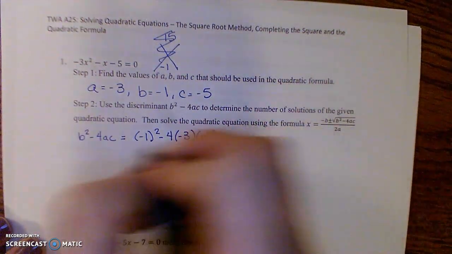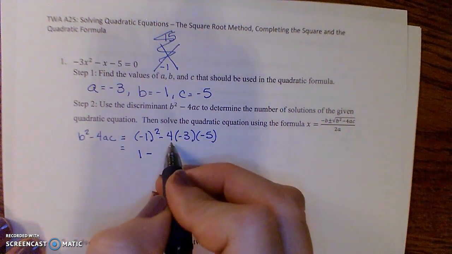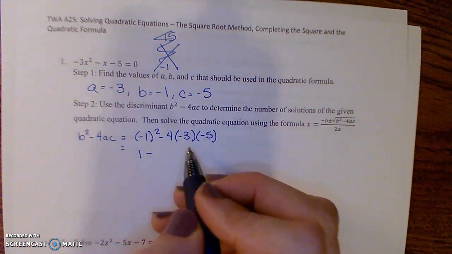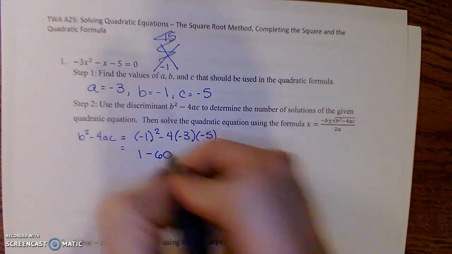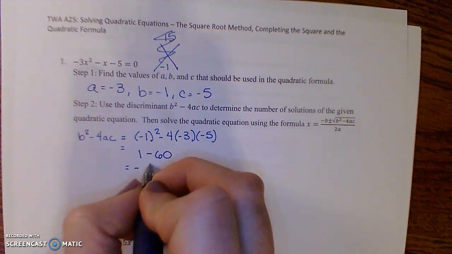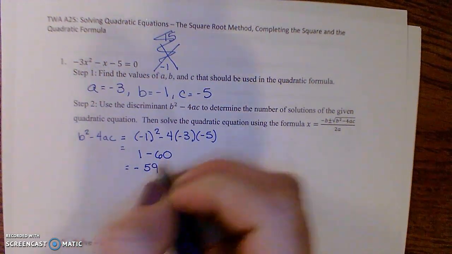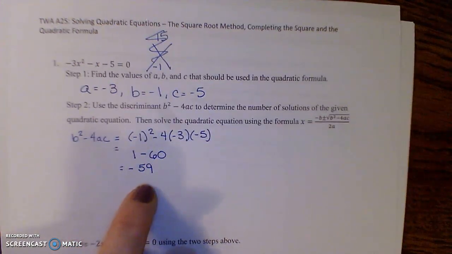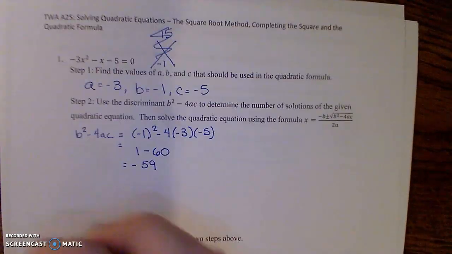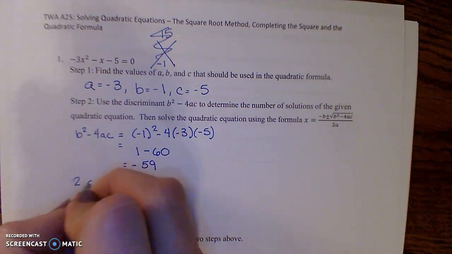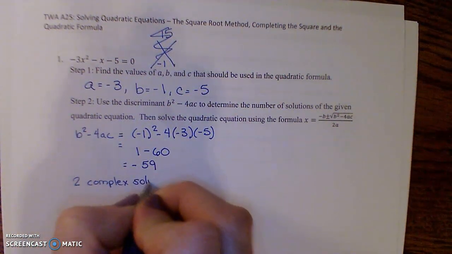So this becomes 1 minus 4 times, what is this, 20, so 60? 1 minus 60, which is -59. Okay, so since the discriminant is negative, I'm going to be taking the square root of a negative number. I'm going to have two complex solutions.